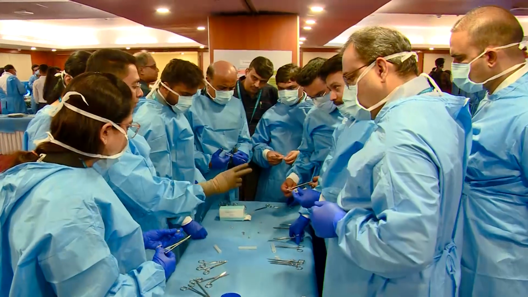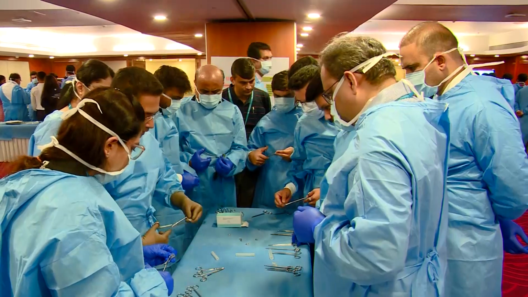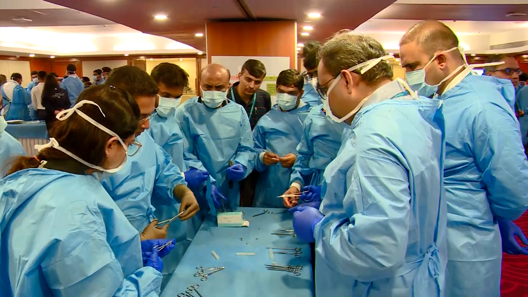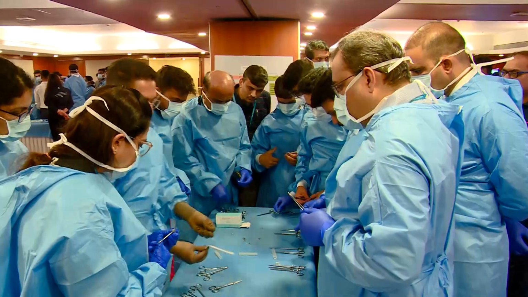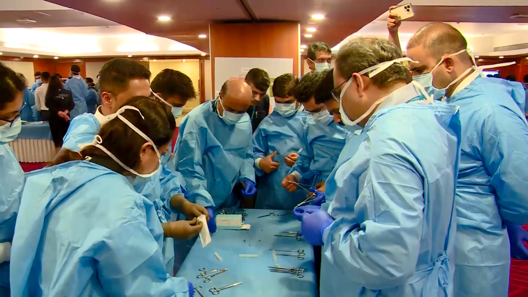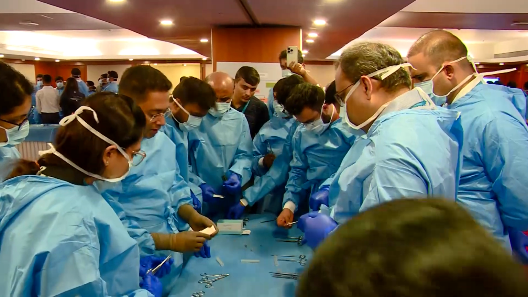I think 2 members help each other. See, I cut it further. I'm going to make a very small one. Take over suture material from here. The suture material we are using to make the spigot is Mersilene 0 reverse cut.